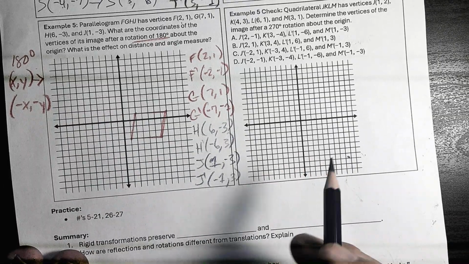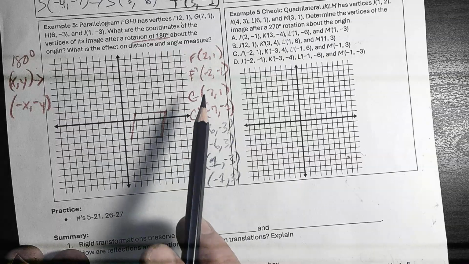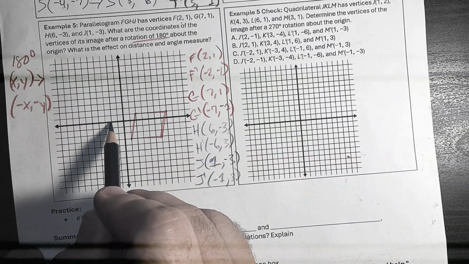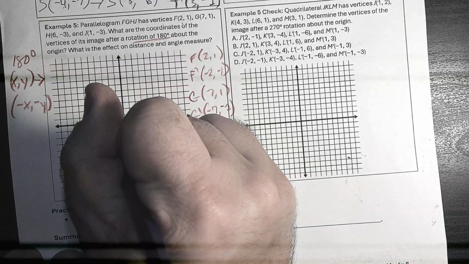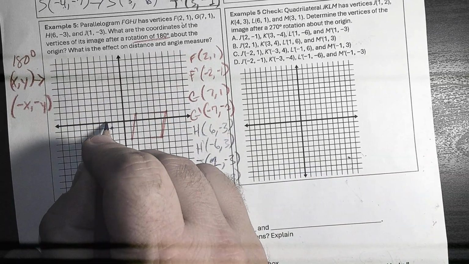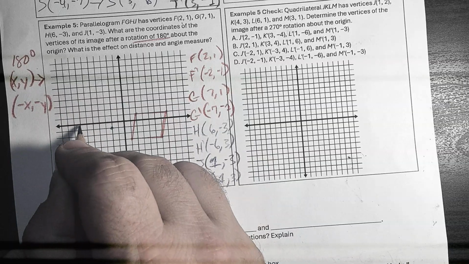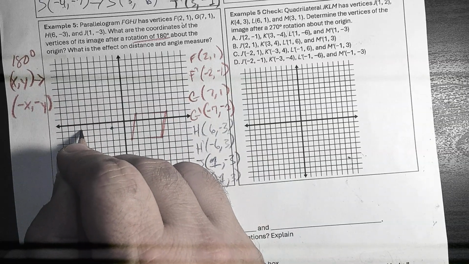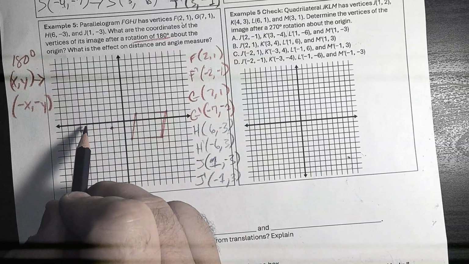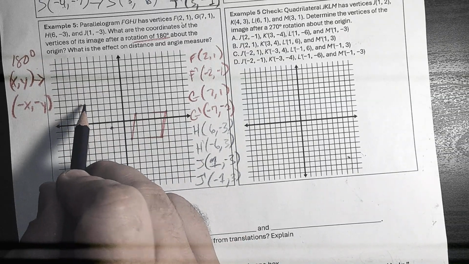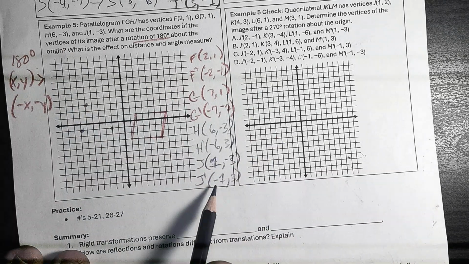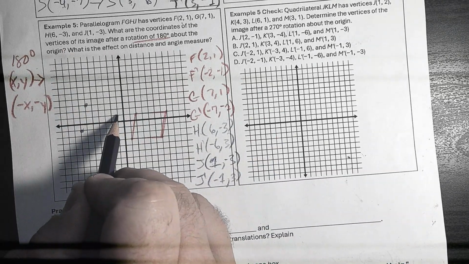All right, so let's plot these very quickly, and I'll do them in purple. So negative 2, negative 1, negative 7, so 2, 3, 4, 5, 6, 7, negative 1. Hope it was negative 1, I'm not looking. Yes. Negative 6, so back 1 and up 3, 1, 2, 3. Oh, this is starting to look right. And then lastly, negative 1, up 3, 1, 2, 3.